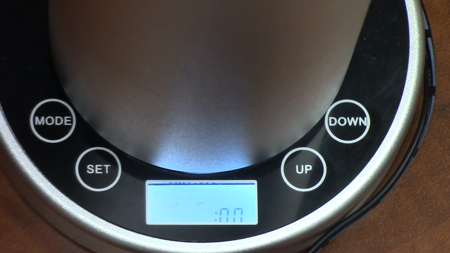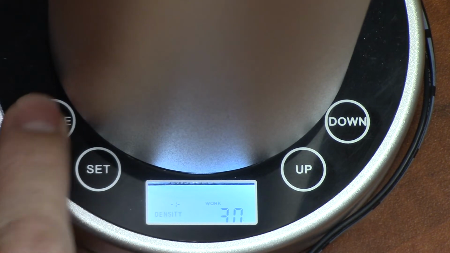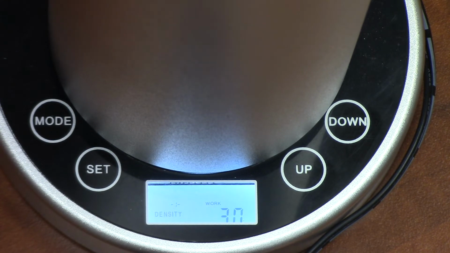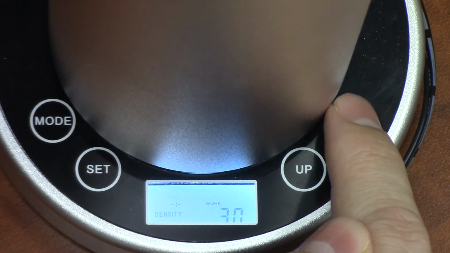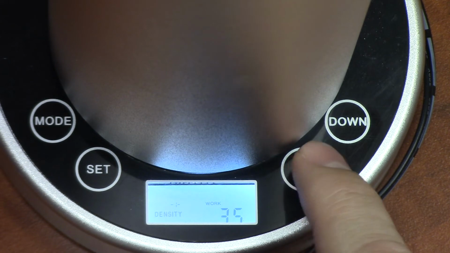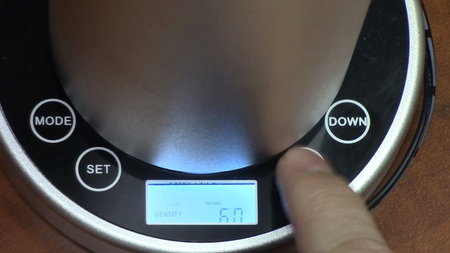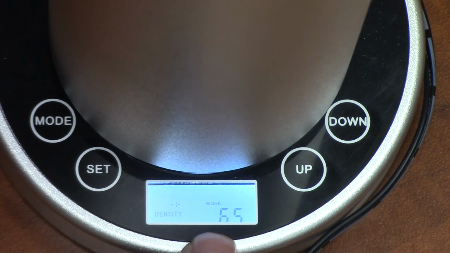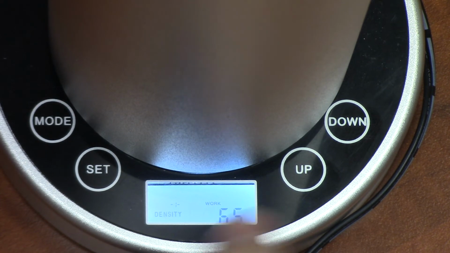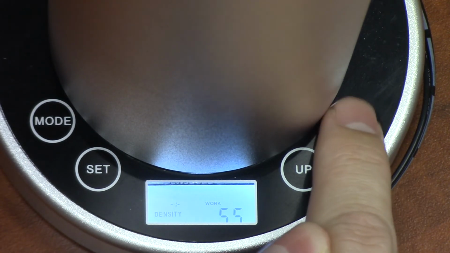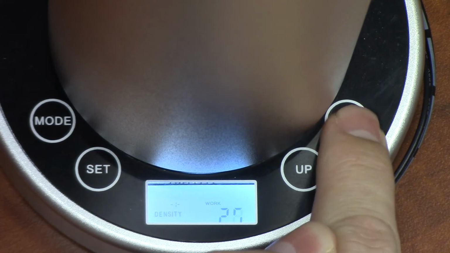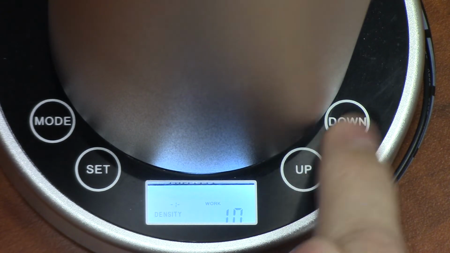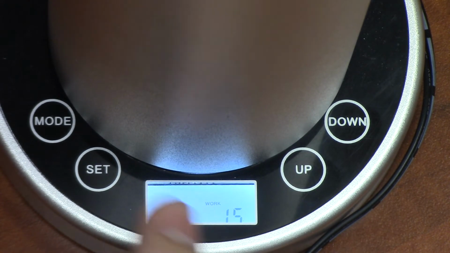So press set, and then we'll press mode, and this is the length of spray. So for a more intense fragrance in the room, you're going to want to go up and have a longer spray. This is going to be a second. So here, this would be a 65-second spray. For a less intense fragrance, you're going to want to go down and have a shorter spray. So we're going to do 15-second spray.